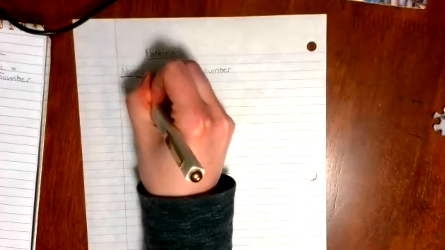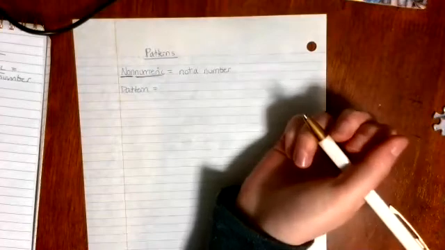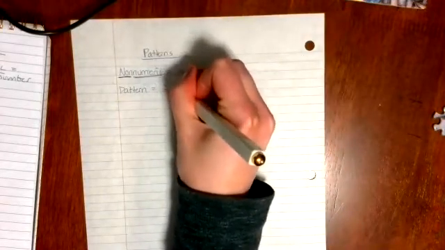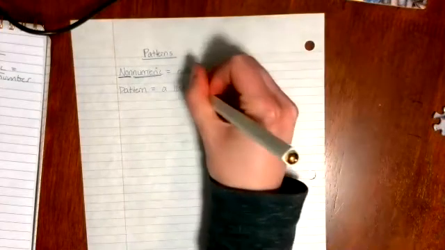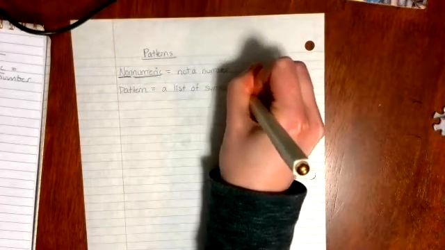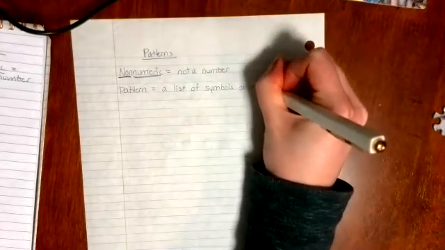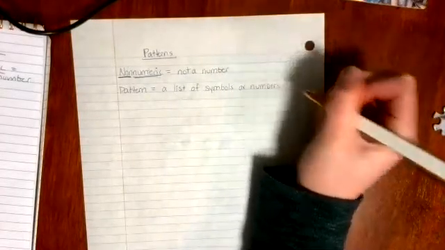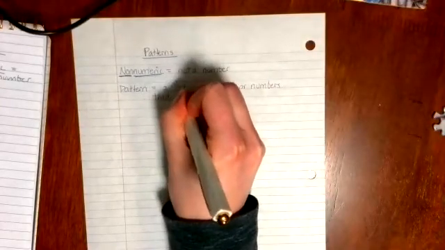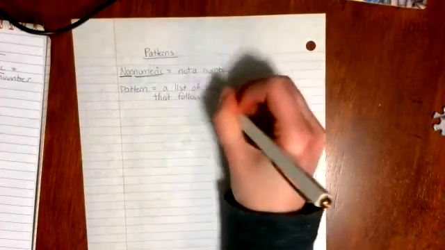To understand what a non-numeric pattern is, though, we need to know, well, what is a pattern? A pattern is a list of symbols or numbers. We'll get to that tomorrow. I just can't wait. Of symbols or numbers that follow a rule.